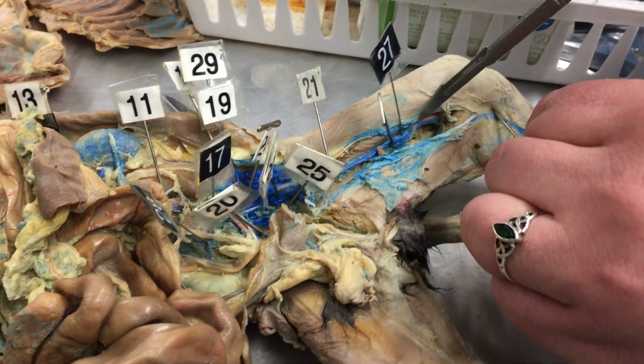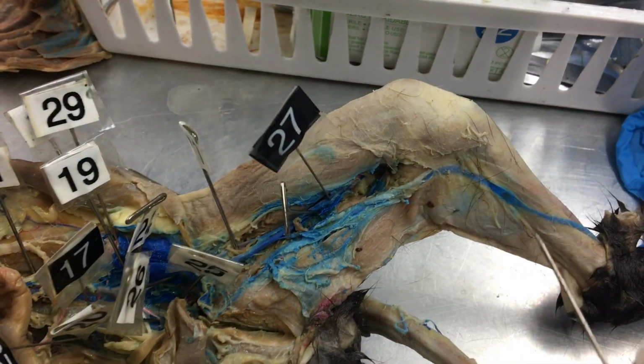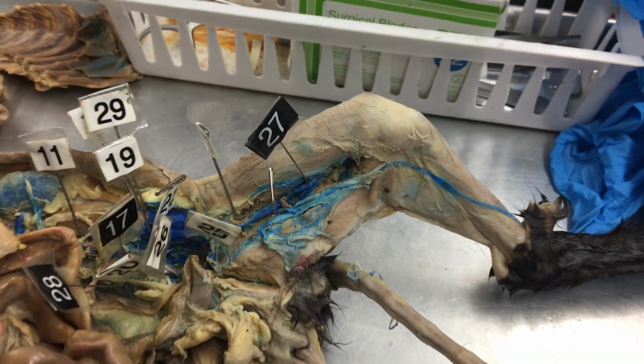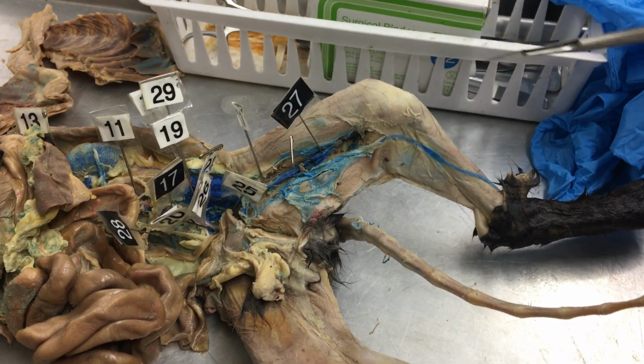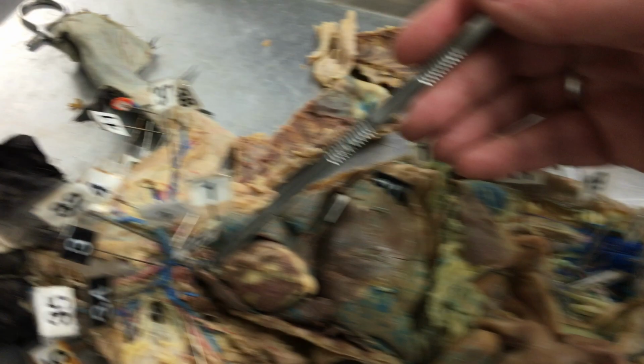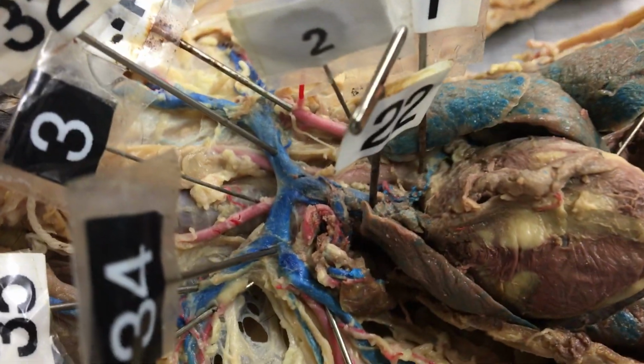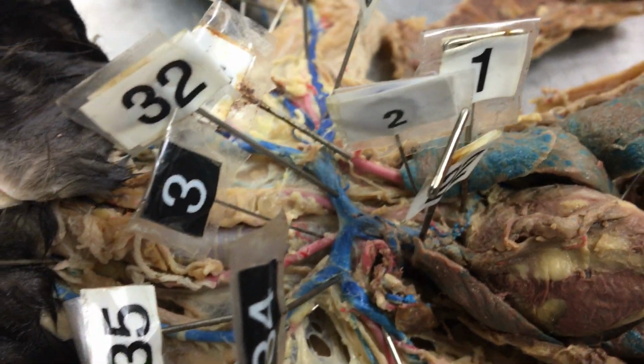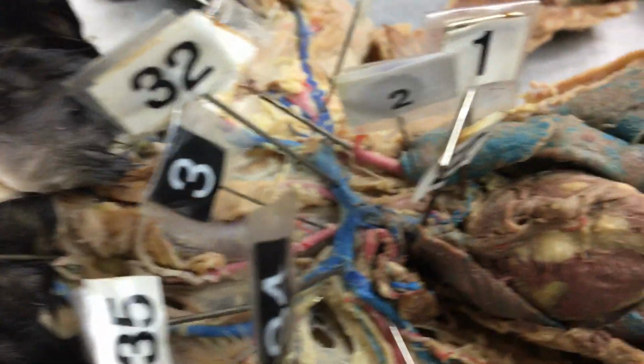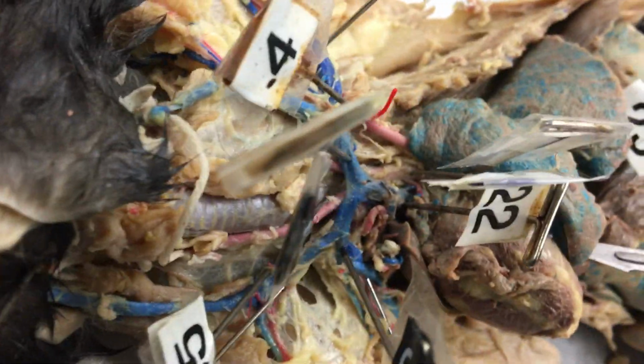And then back here would be popliteal, but we're actually going to go all the way back up. 22 is the cranial vena cava. And 23, which is kind of buried under here, is caudal vena cava.